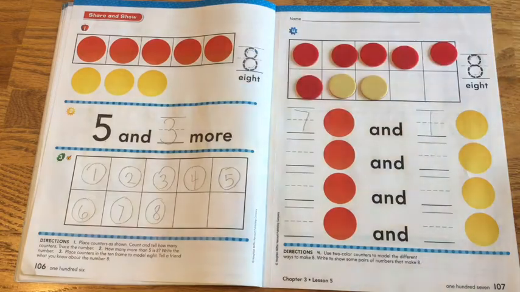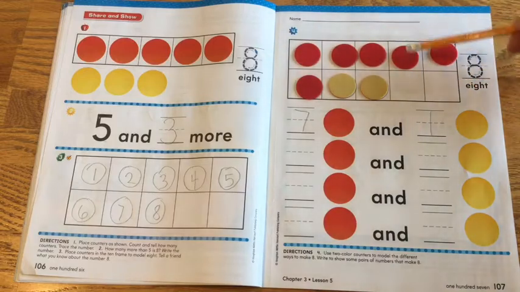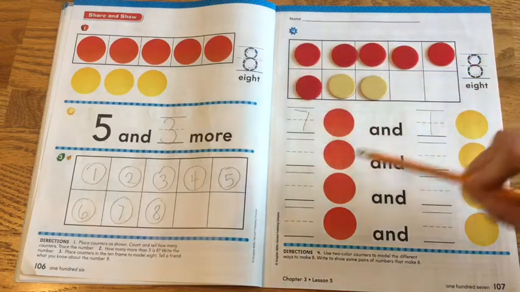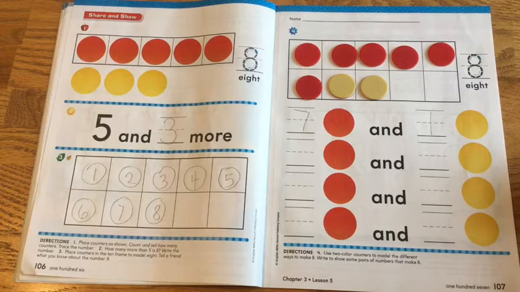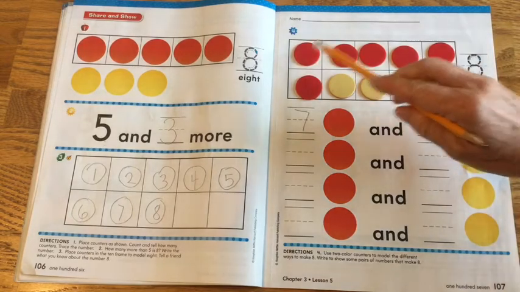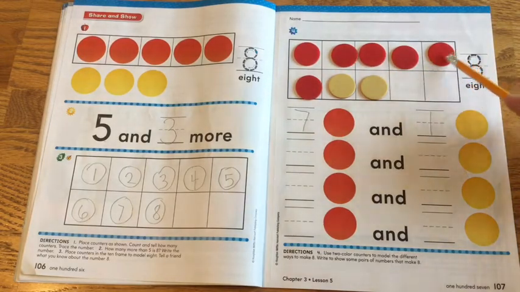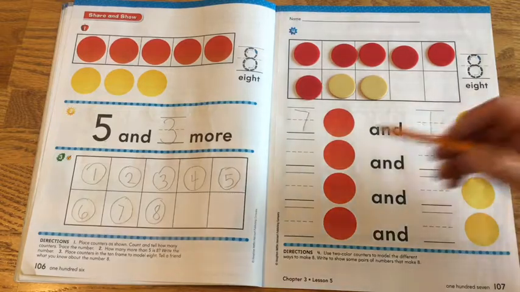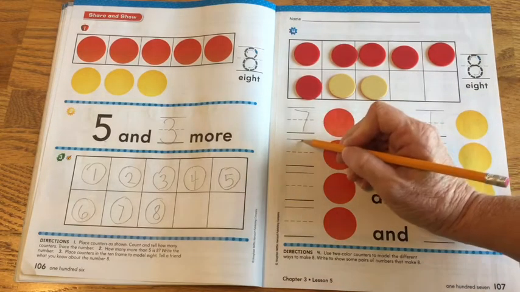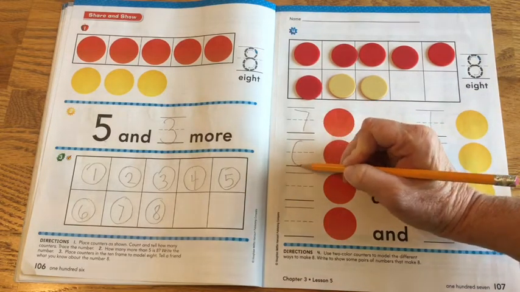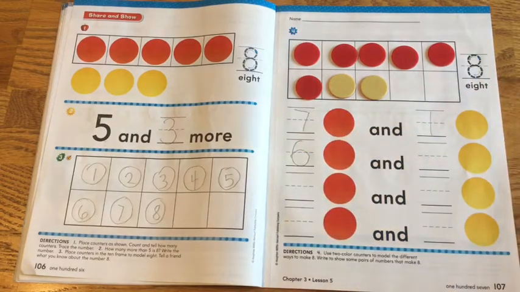All right, now I'm going to change it. I flipped one over. But how many do I still have? Yes, I still have 8. 1, 2, 3, 4, 5, 6, 7, 8. But now how many are red? Let's count. 1, 2, 3, 4, 5, 6. 6 are red. So in the second one, 6 are red. Down and a loop, 6 rolls a hoop.